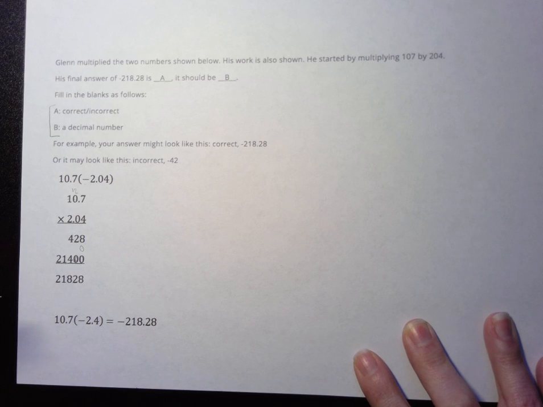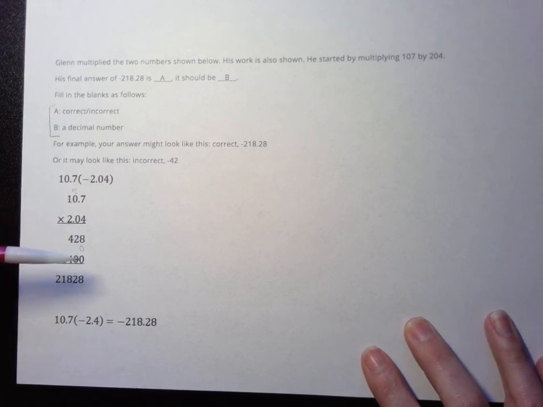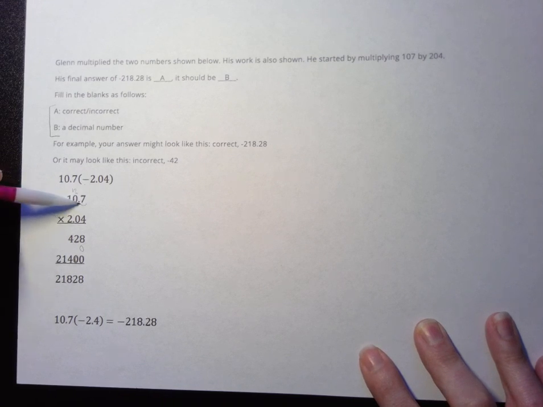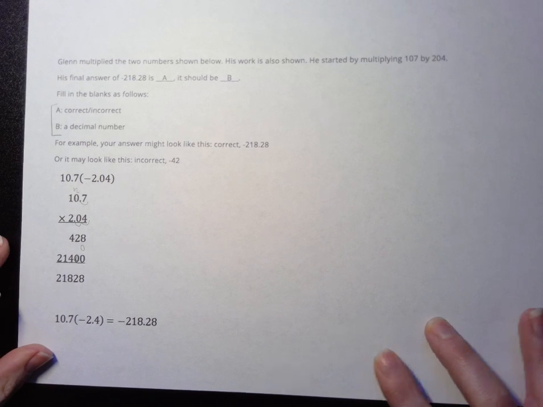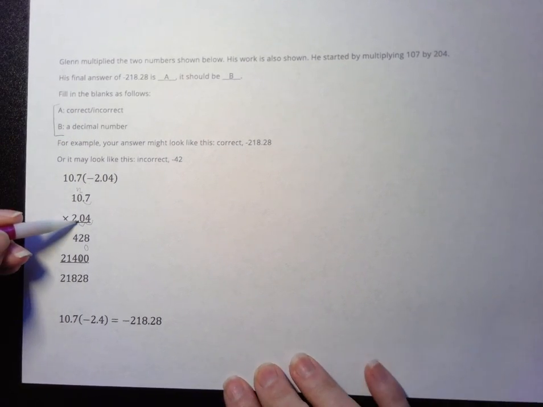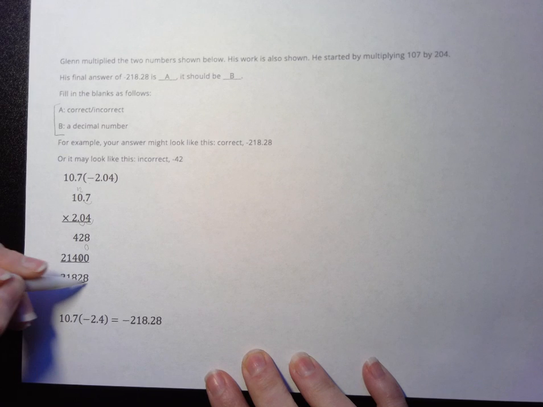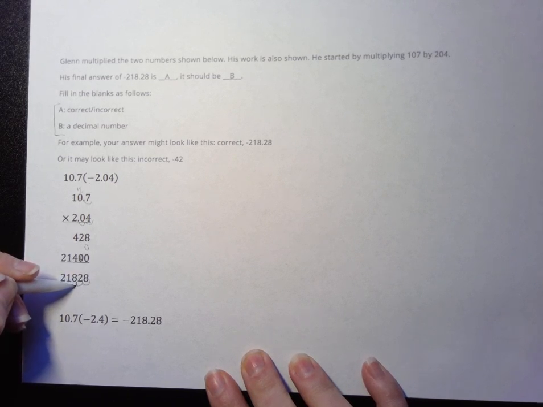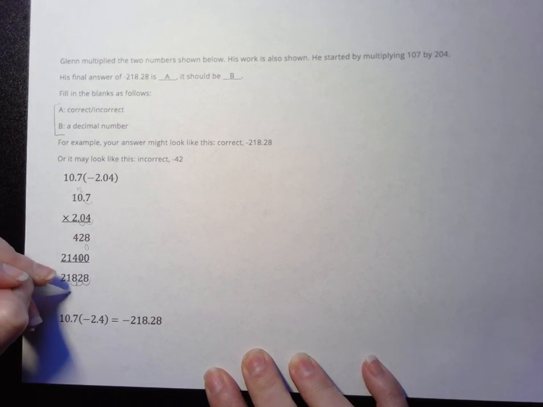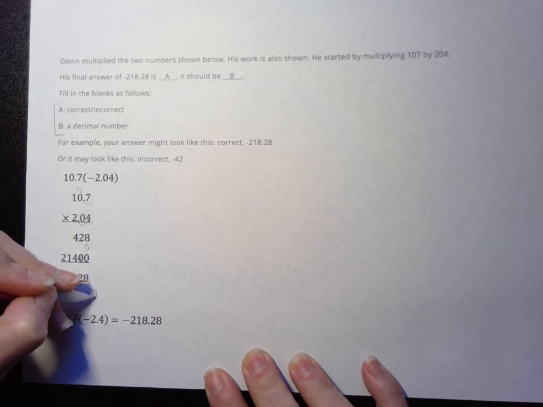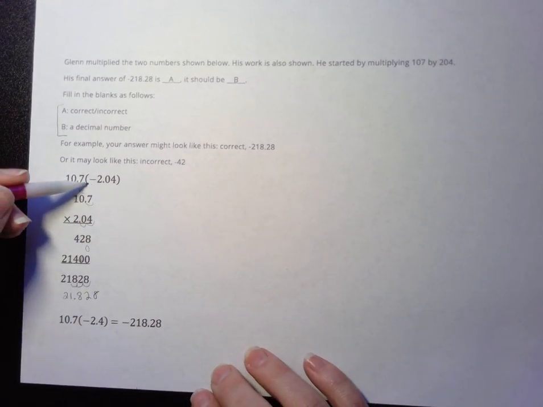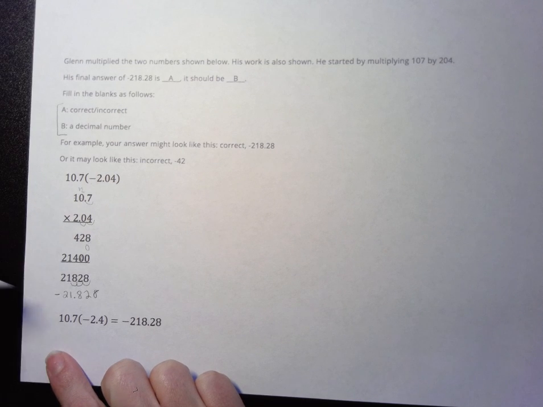But the rule with decimals is that you have to count the decimals before the problem and then add it to the end. So if we look here, we have 1, 2, 3 total, 3 places to the right of a decimal point. So that means with our answer, we should move the decimal 1, 2, 3 places to the left. So it should be 21.828. And since one of the numbers is negative, the answer should also be negative.